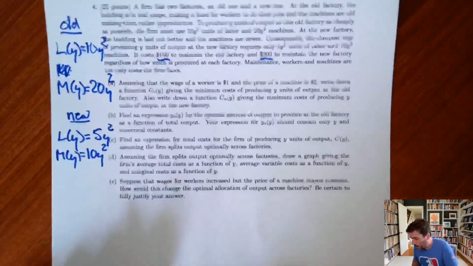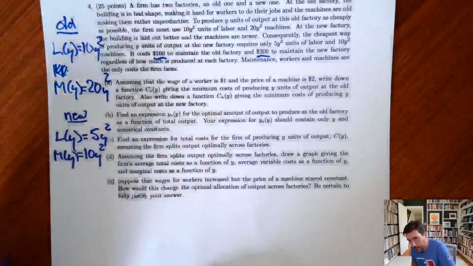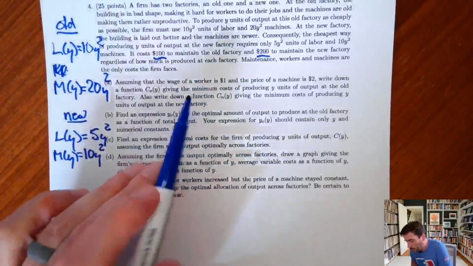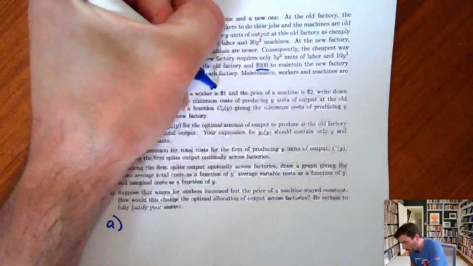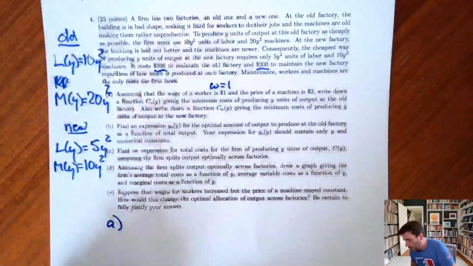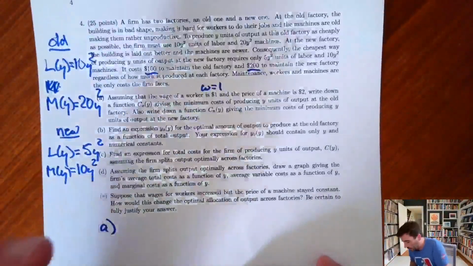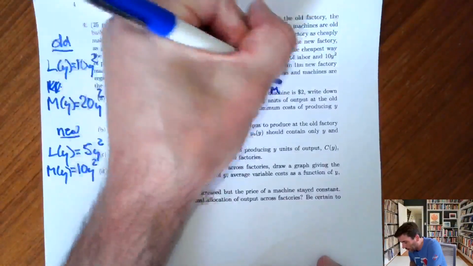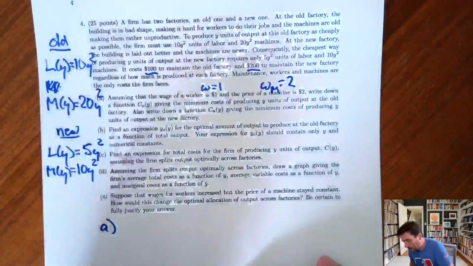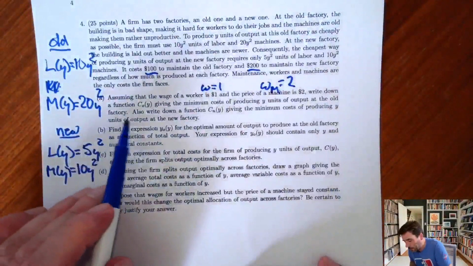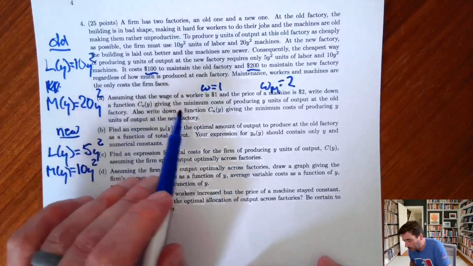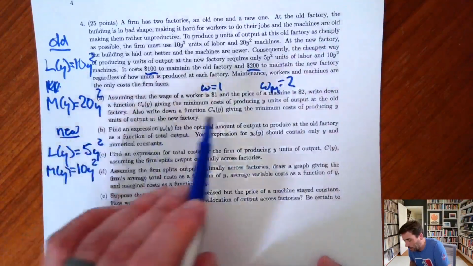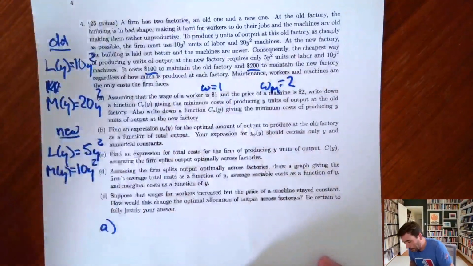All right, so part A now. Assume that the wage of a worker is 1, right? So I'm going to say W is equal to 1, and the price of a machine is $2. So my W_M here is going to be 2. Write down a function C_o(Y), giving the minimum cost of producing Y units of output at the old factory. Also write down a cost function here for that new factory.